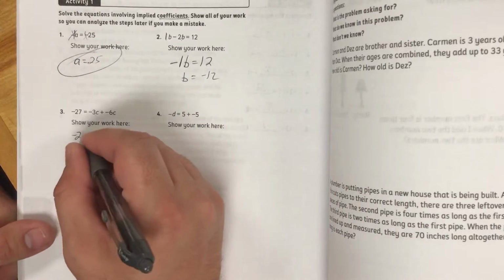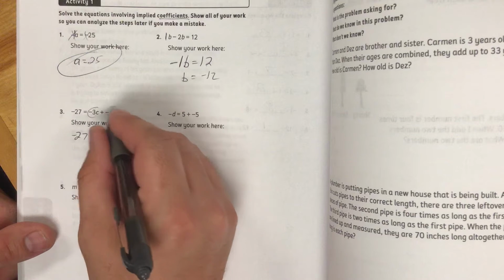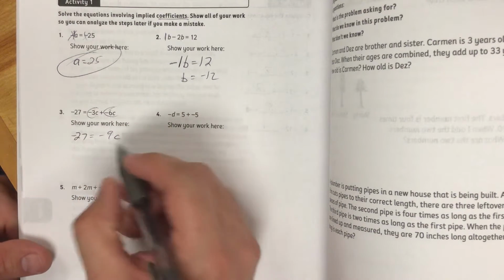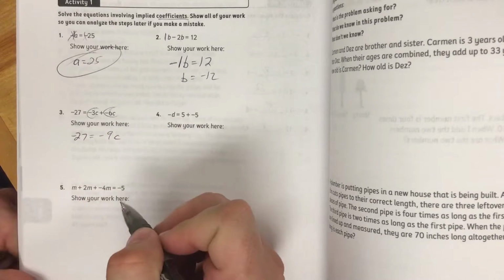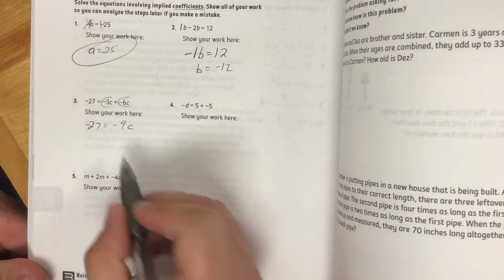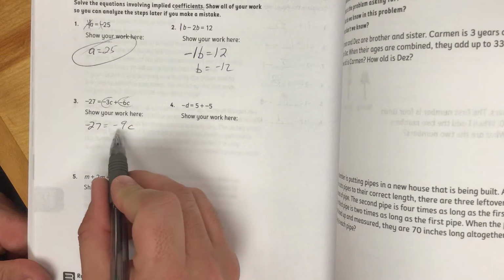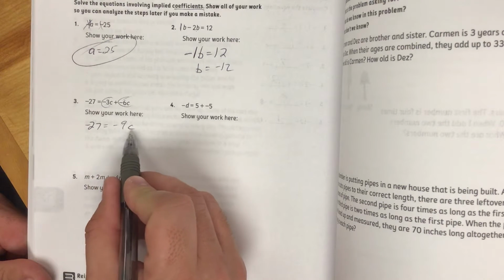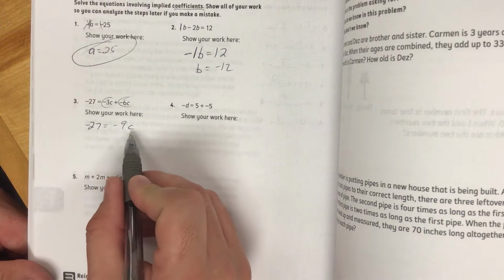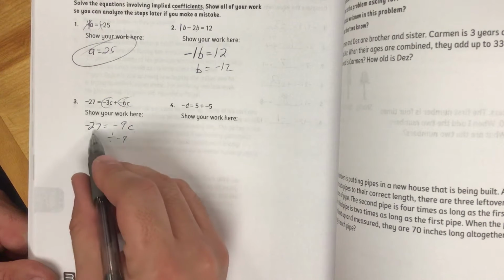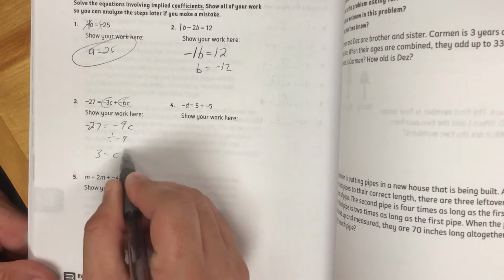All right, next one, -27. I got a -3c and a -6c on that side. That should be a total of -9c. Two negatives, I add them together, I got -9. And again, I want to get the variable by itself here always. So how do I get rid of -9 times c? What's the opposite of multiplying by -9? That would be dividing by -9. So 27 divided by -9 would be a +3.